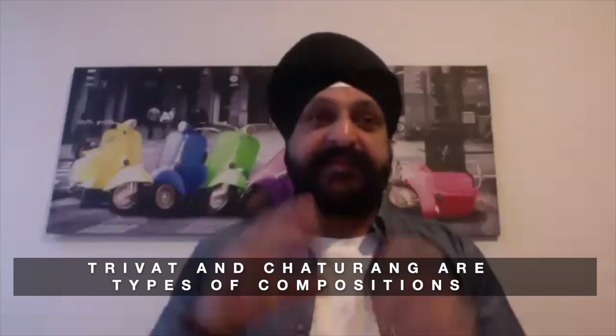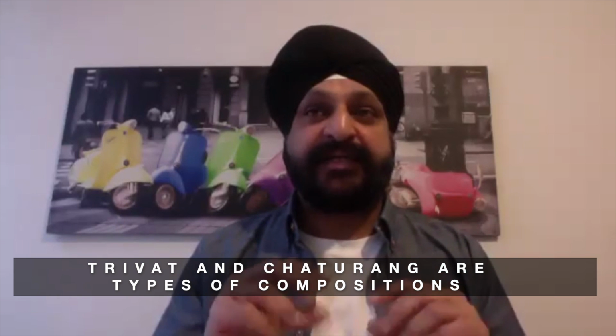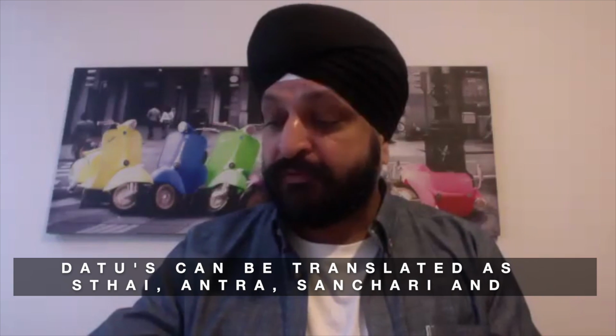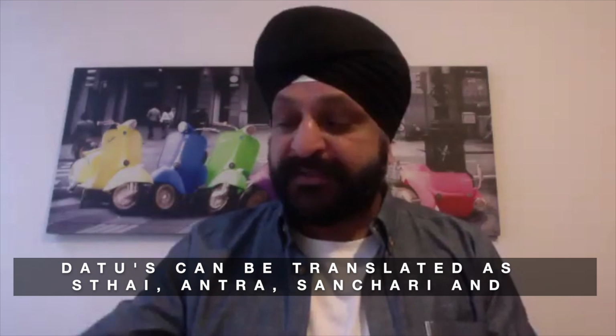Okay, and the Tribat and Chaturang, these are actually different types of composition. They're not Khayal actually, but from the Khayal style, a separate composition. Again, as you mentioned earlier, with the 4 parts from the Dhatus, from the Prabandh, which have transformed into the 4 parts of the Drupad, the Sthai, Antara, Sanchari, and Abhog.